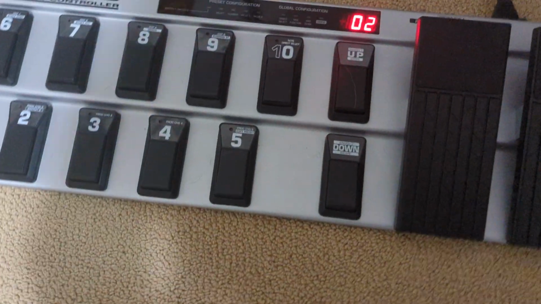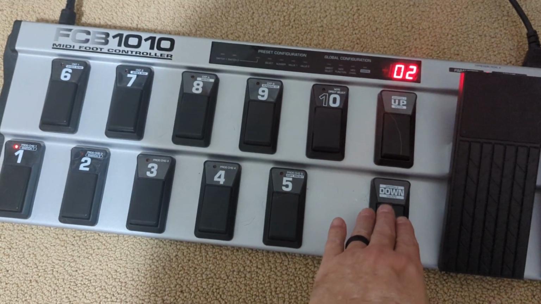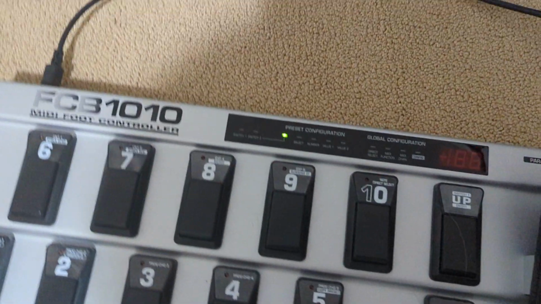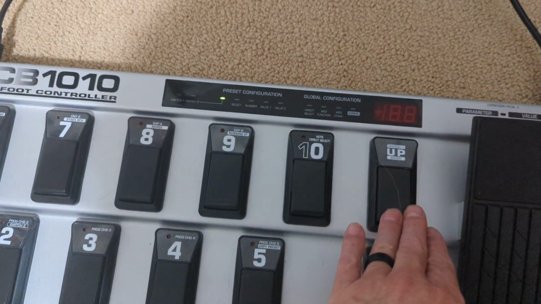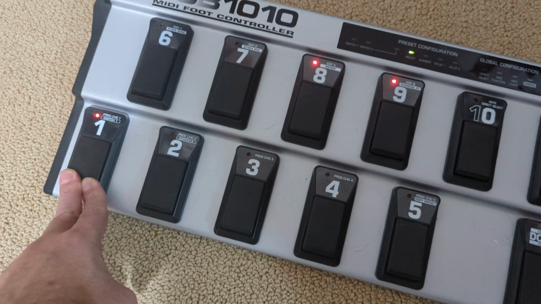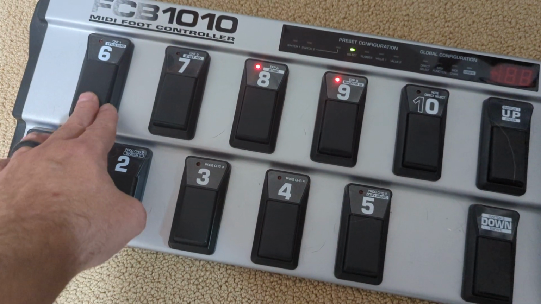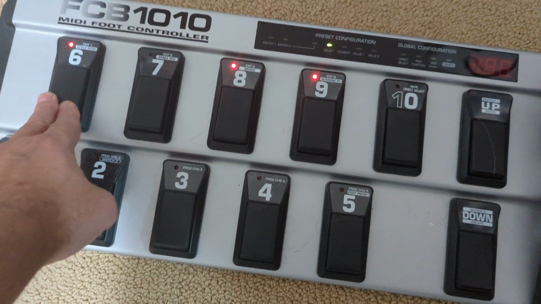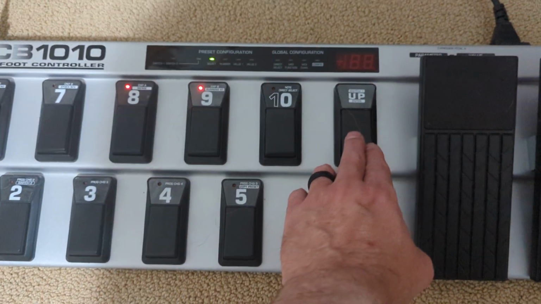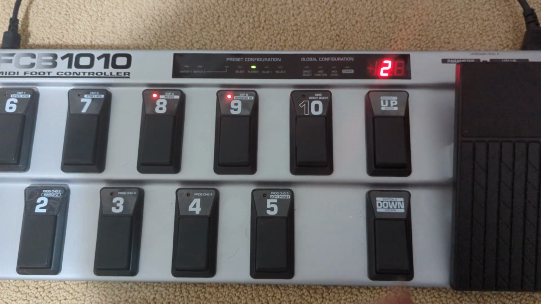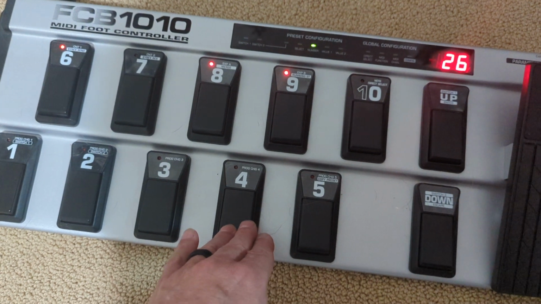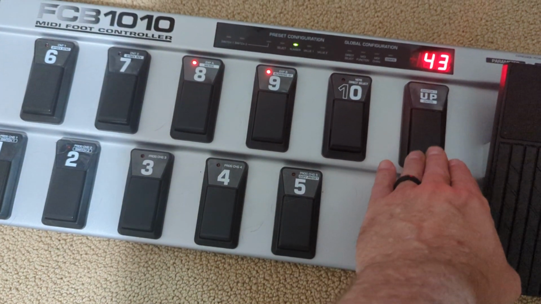Alrighty, so what we end up doing is we hold down the down button until we get the blinking green light. We then hit the up arrow once, and then we deselect 1 or anything like that that's enabled. We want to enable 6 by holding down on it and then pressing it again so that it's blinking. Once it's blinking, we can hit the up once and it tells us its current value. It's 26. We want to make that 43. So we'll make that 43.